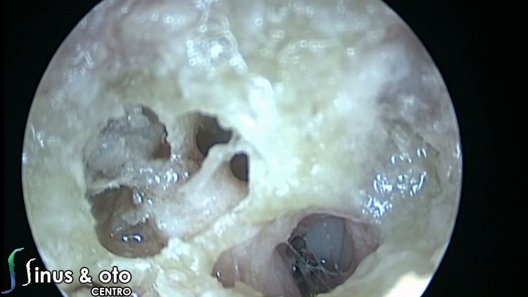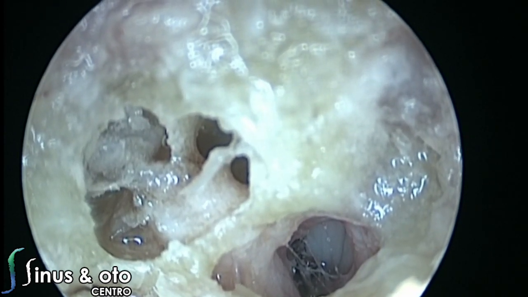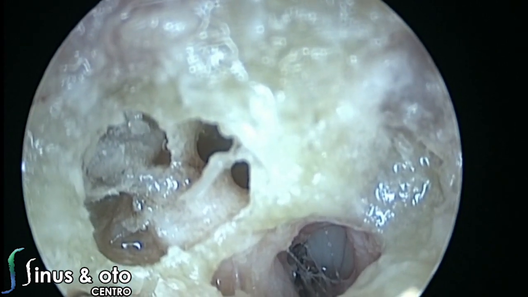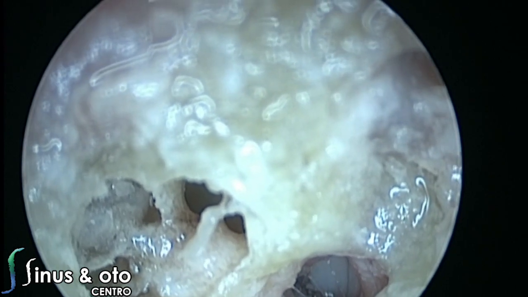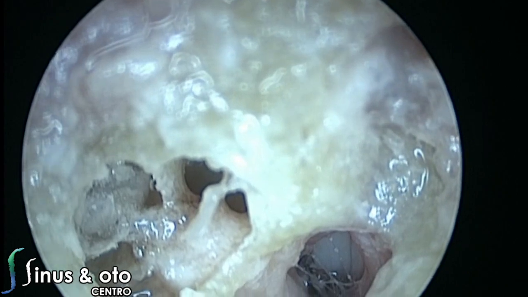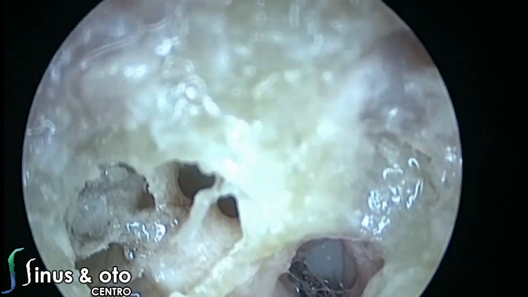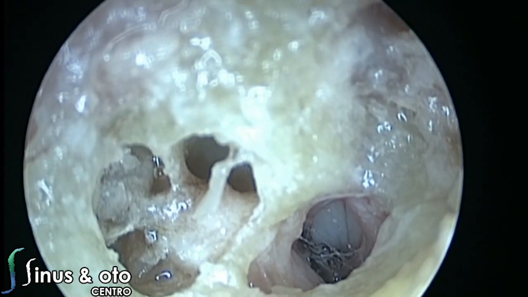Because one thing is the macroscopic anatomy. Another thing, although they are the same structures, can be the microscopic anatomy. And another different thing, although it's the same structures, can be the endoscopic anatomy. So you have the macroscopic, microscopic, and endoscopic anatomy. And also, depending on the approach that you do, the structures can be different.